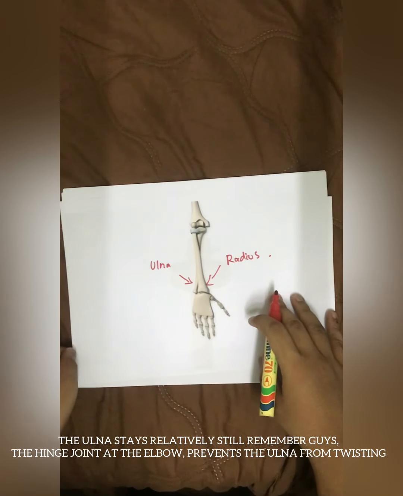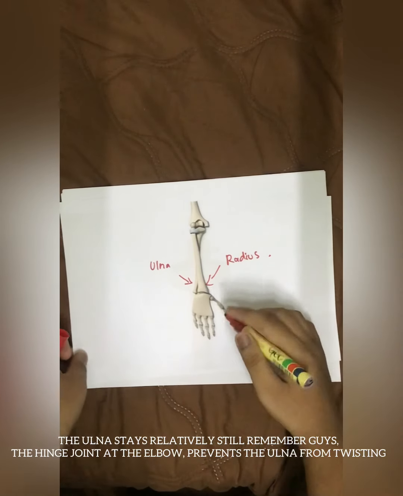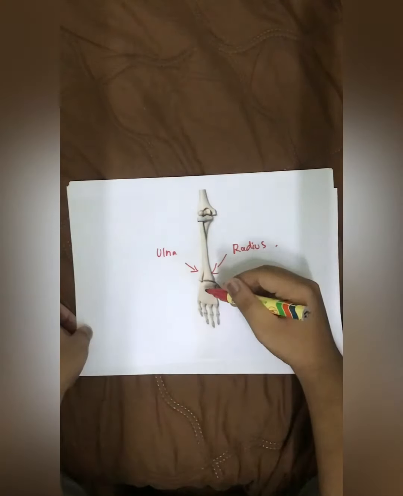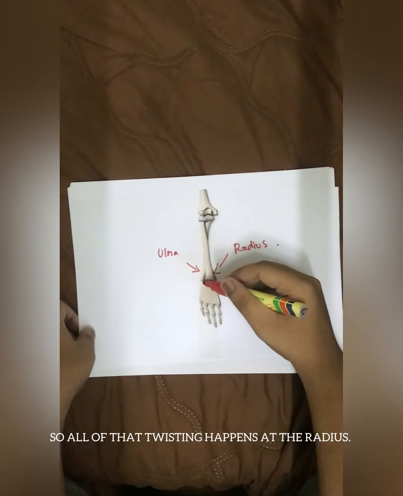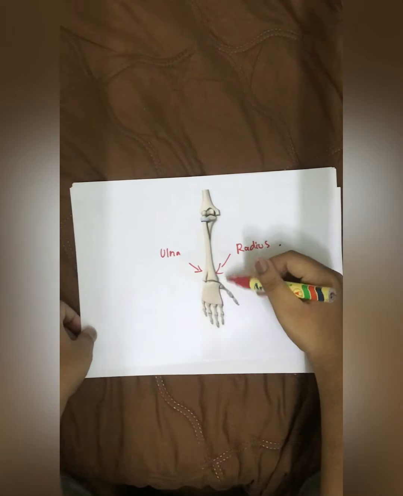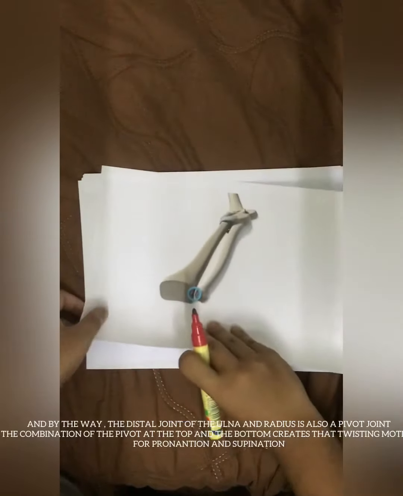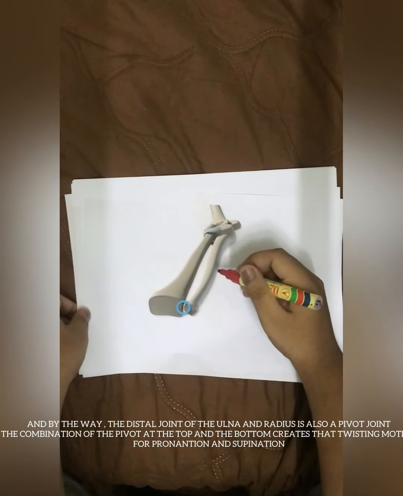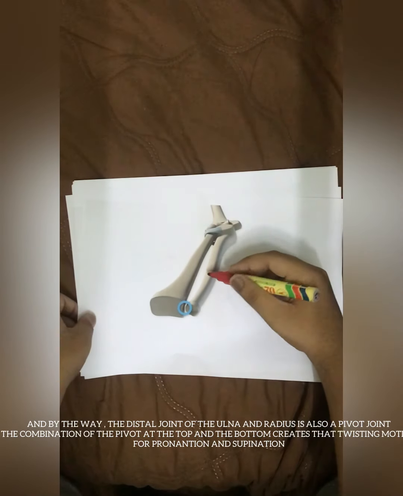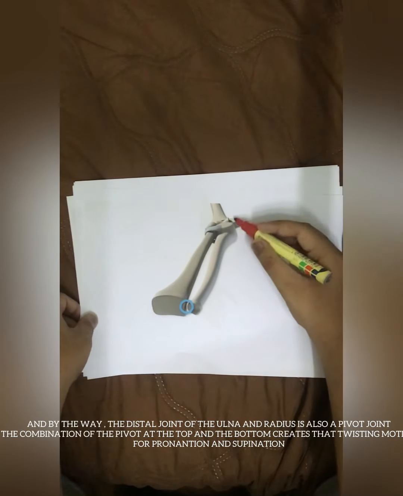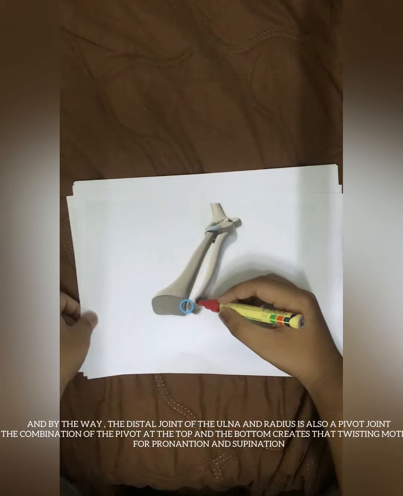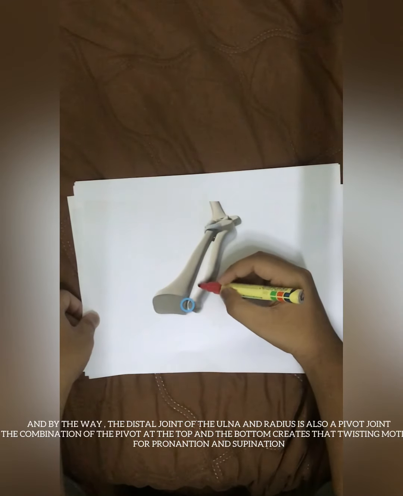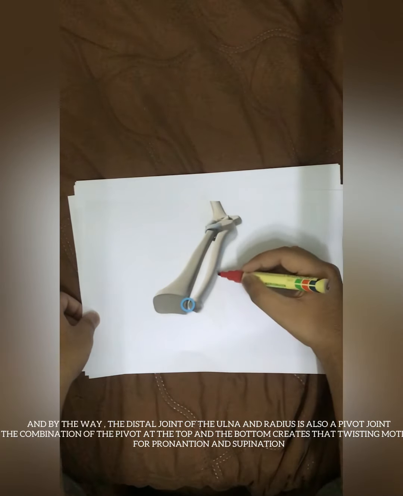Remember guys, the hinge joint at the elbow prevents the ulna from twisting, so all of that twisting happens at the radius. And by the way, the distal joint of the ulna and radius is also a pivot joint. The combination of pivot joints at the top and the bottom creates that twisting motion for pronation and supination.